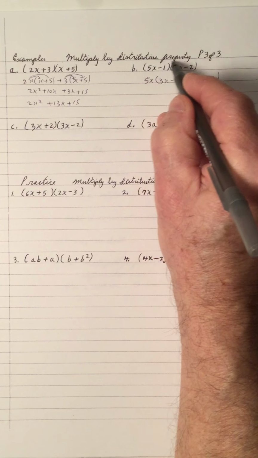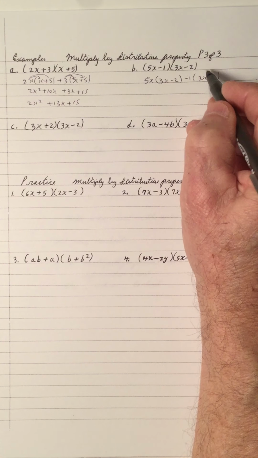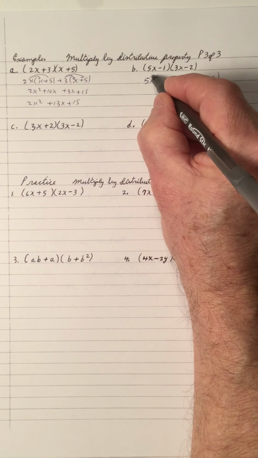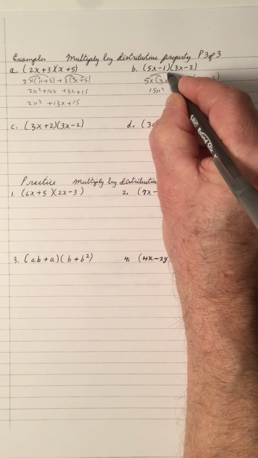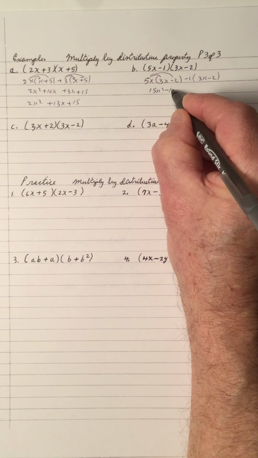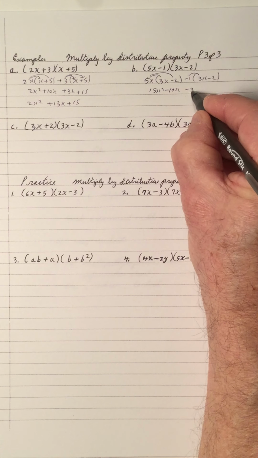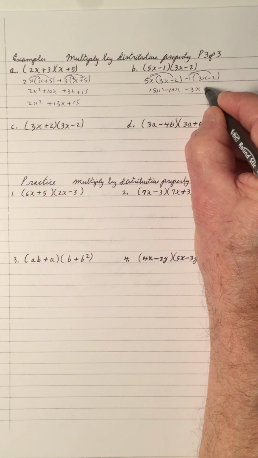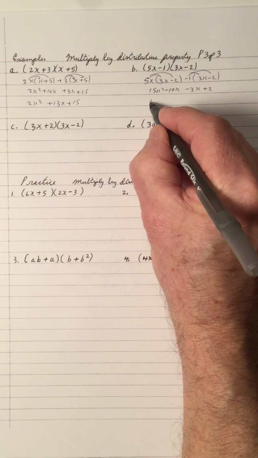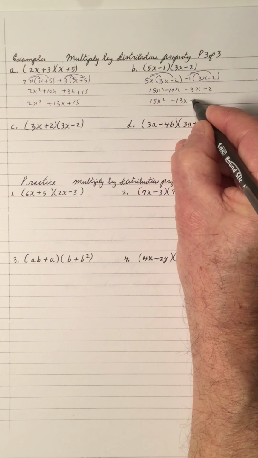So 5x times these two, and negative 1 times these two. Done. Now let's multiply 5x by 3x, 15x squared. 5x by negative 2, negative 10x. Negative 1 times 3, negative 3x. And negative 1 times negative 2, 2. Like terms, yep, 15x squared, negative 13x plus 2.